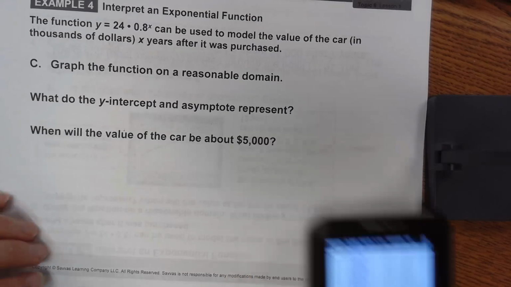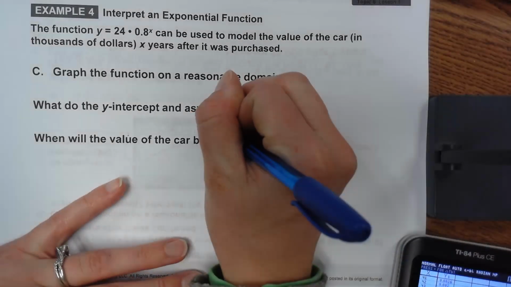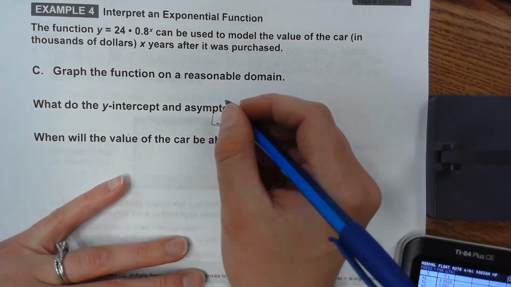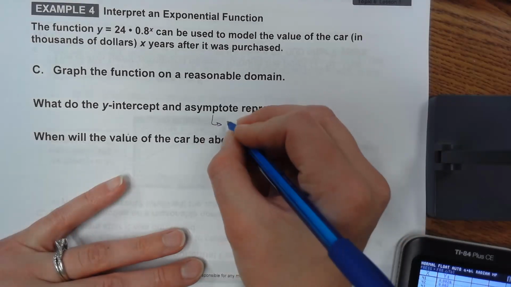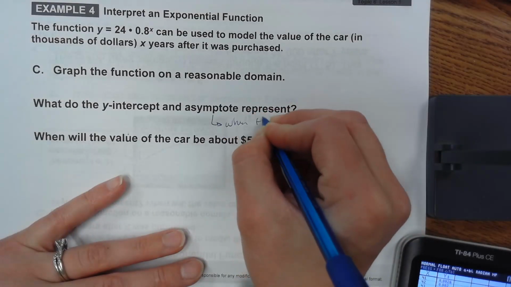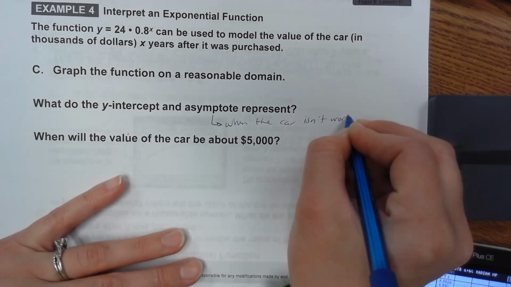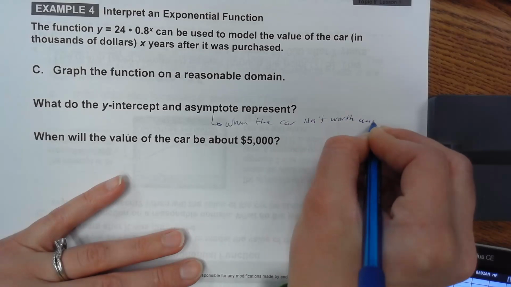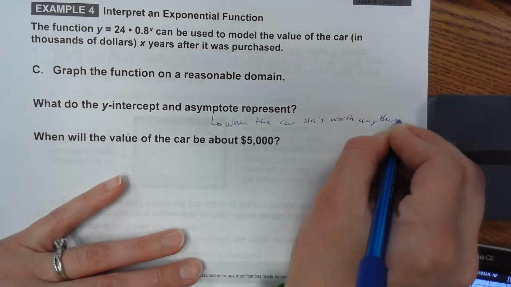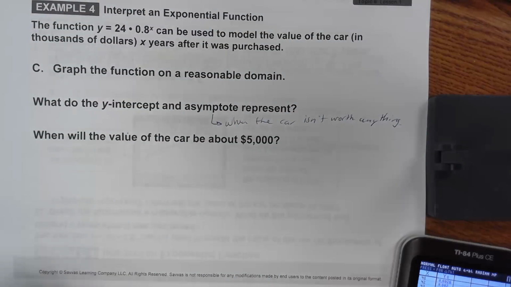So our asymptote represents $0, when the car isn't worth anything, because you've got no money left, right?